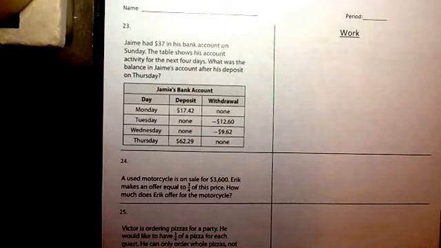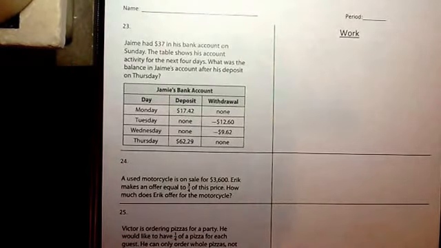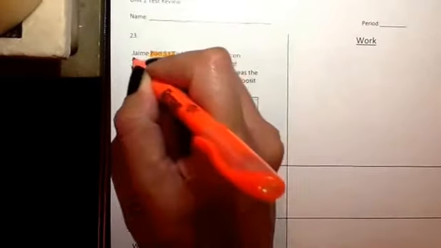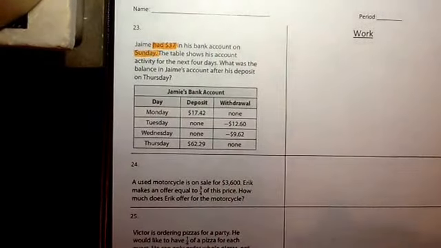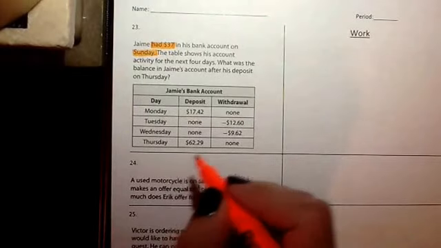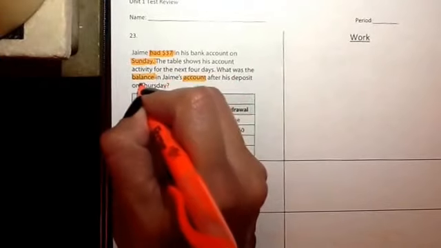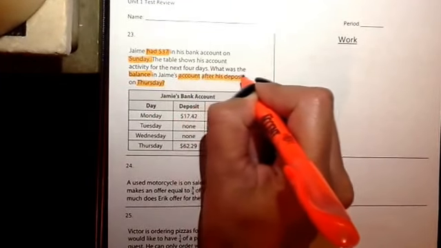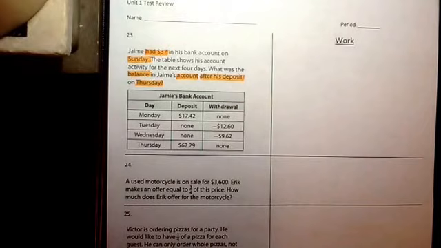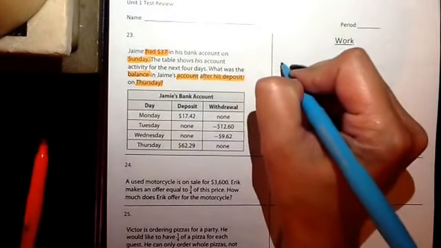Number 23 says, Jamie had $37 in his bank account on Sunday. The table shows his account activity for the next 4 days. What was the balance in Jamie's account after his deposit on Thursday? So he had $37 on Sunday. That's what he had to begin with. And we're looking for his account balance after his deposit on Thursday. So we're going to start out with $37.